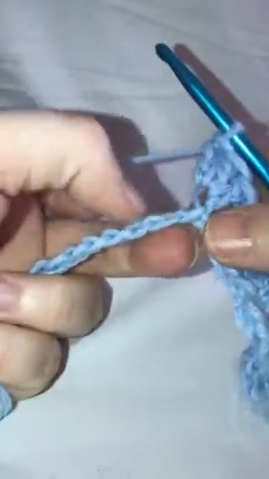Followed by 3 double crochets into the next stitch. So 3 double crochet is all in that one stitch. And then we're going to follow that with 1 double crochet in the next 5 stitches.